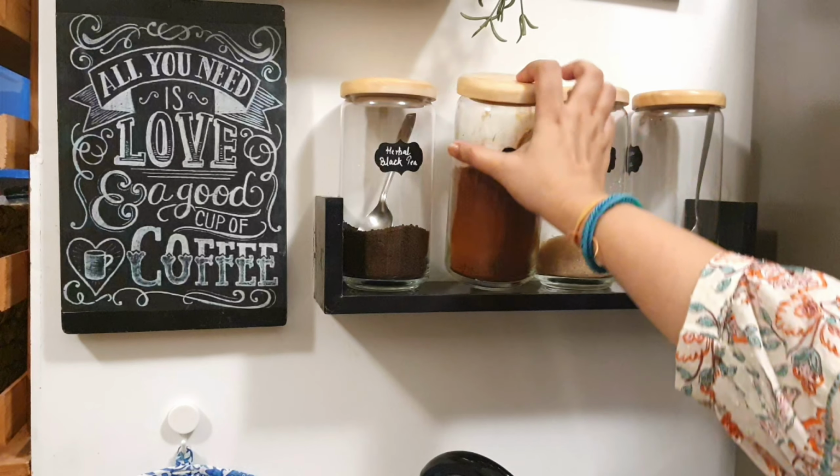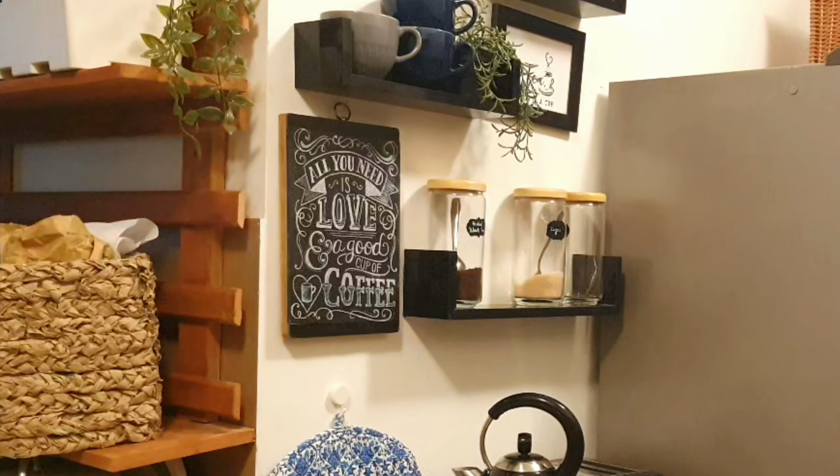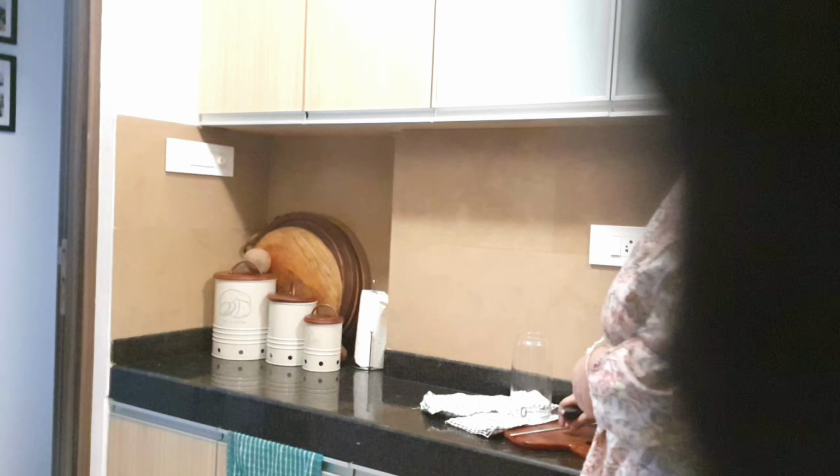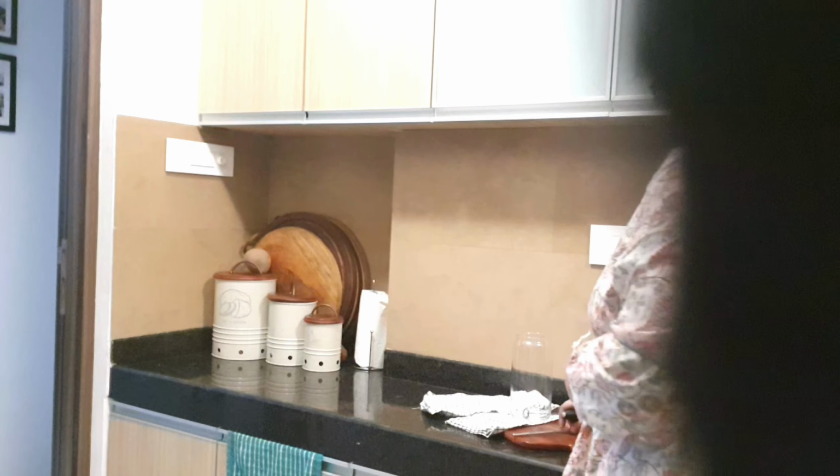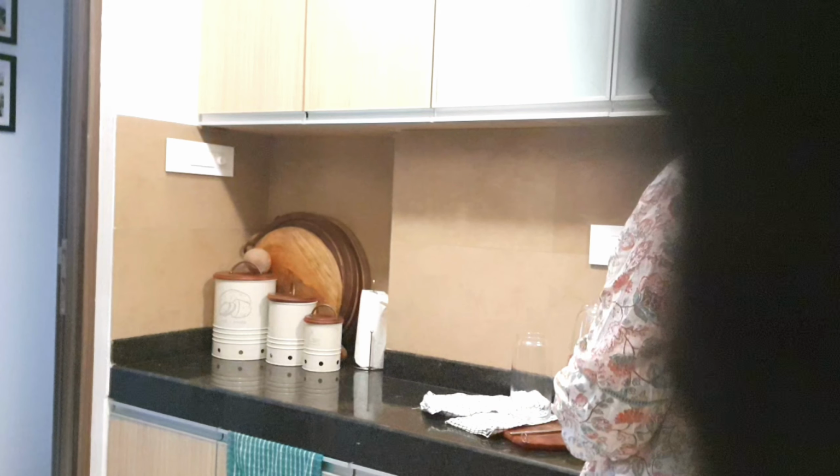Today I am setting up my bullet journal for the end of the year. Another year has passed and it just feels like yesterday when 2022 started. We all wished for the pandemic to get over. So much has changed in this year.